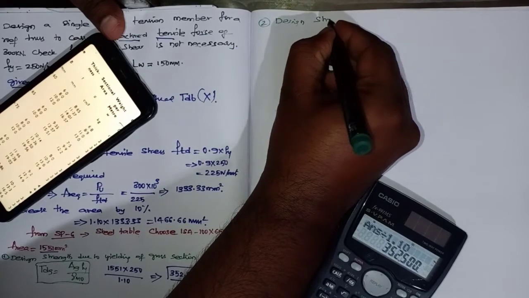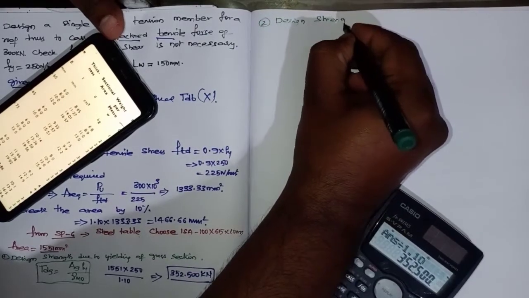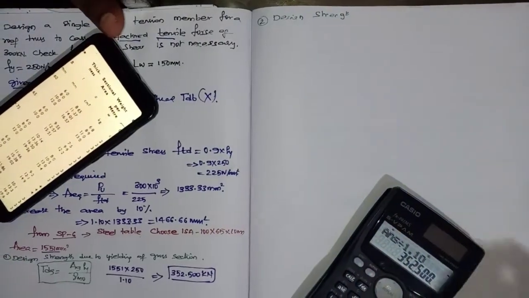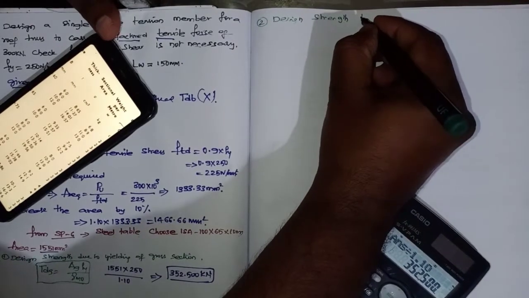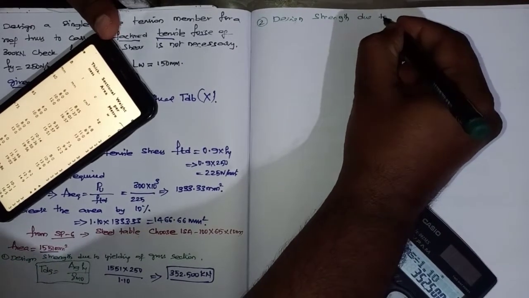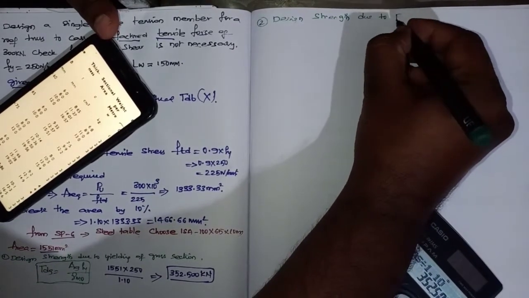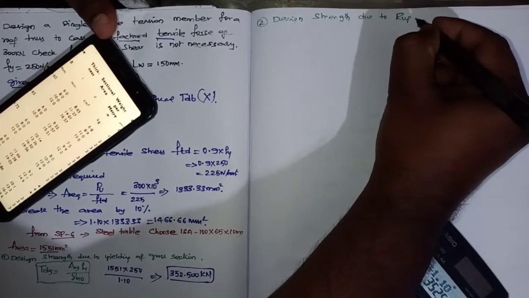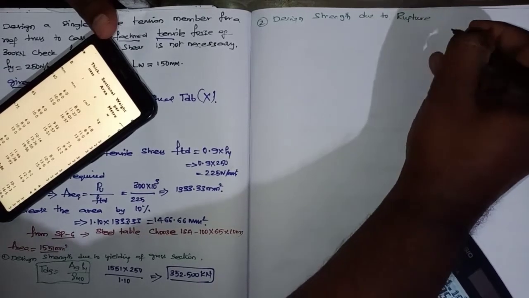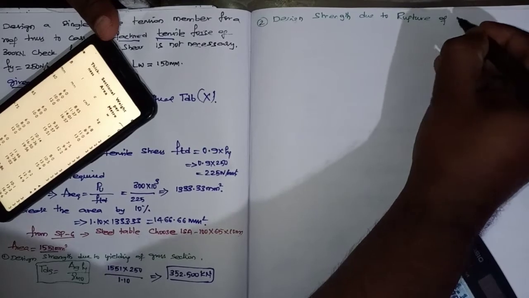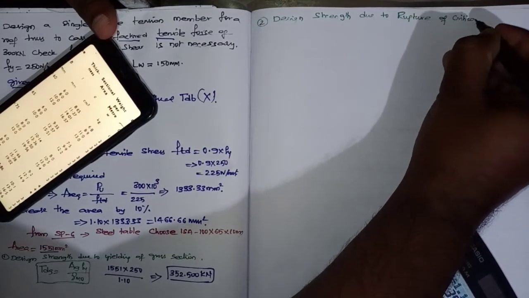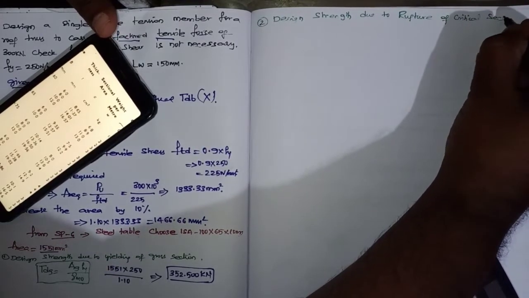Strength due to rupture of critical section.